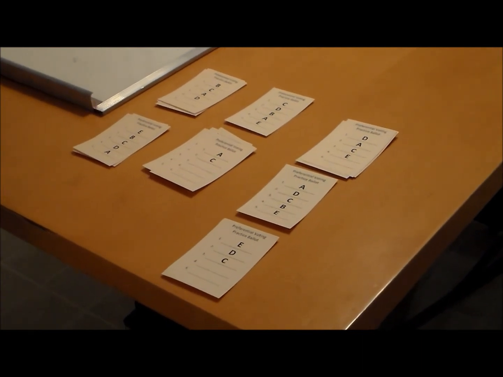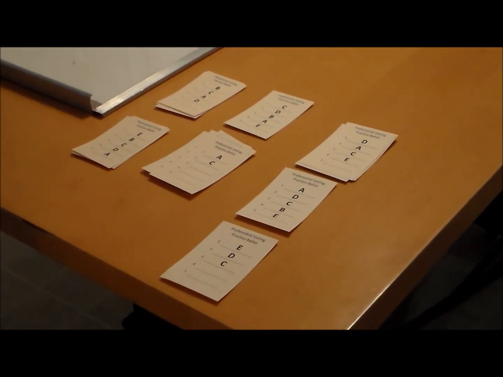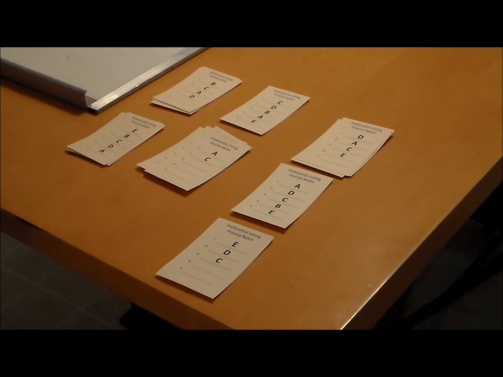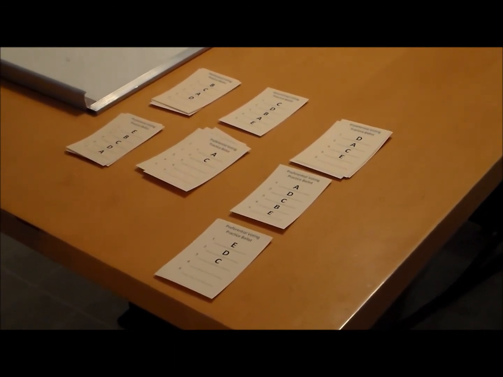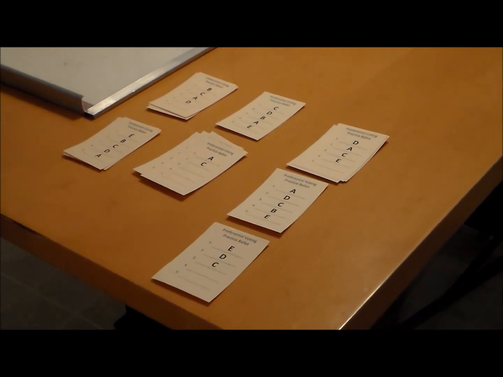And whether you have 2 seats, 3 seats, it's all the same. You just take the winner, eliminate them, and disperse their ballots to their next preference. And you can fill your seats that way.